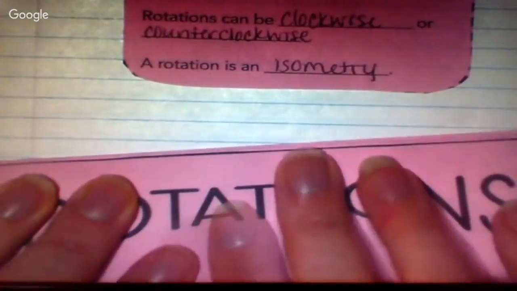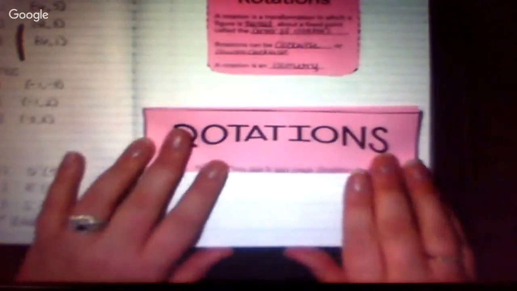So when you're finished, and if you would open it back up, it should look like this. When you're done with that, you're going to glue it onto the bottom of your page like this.